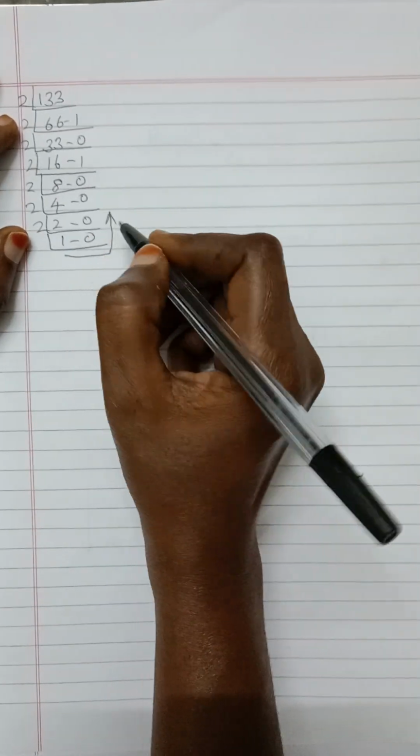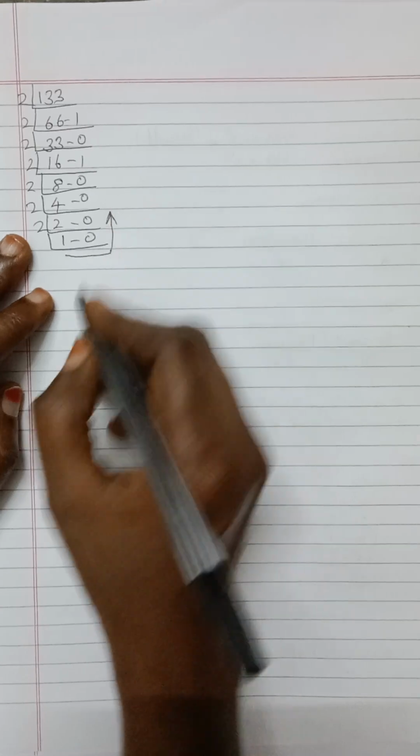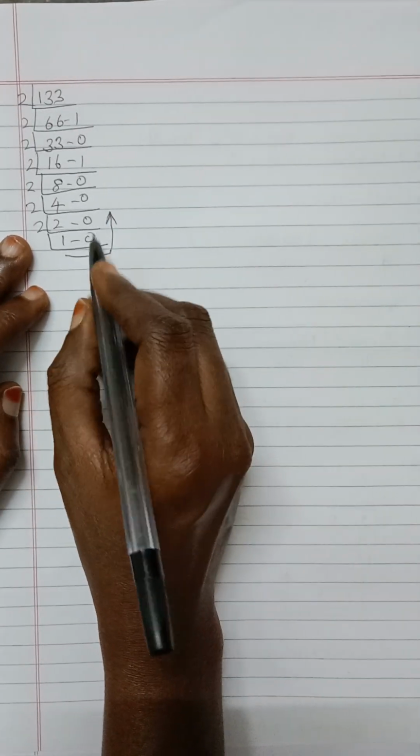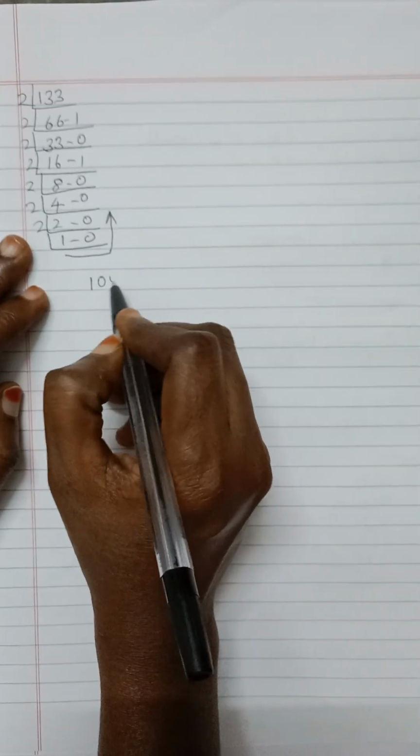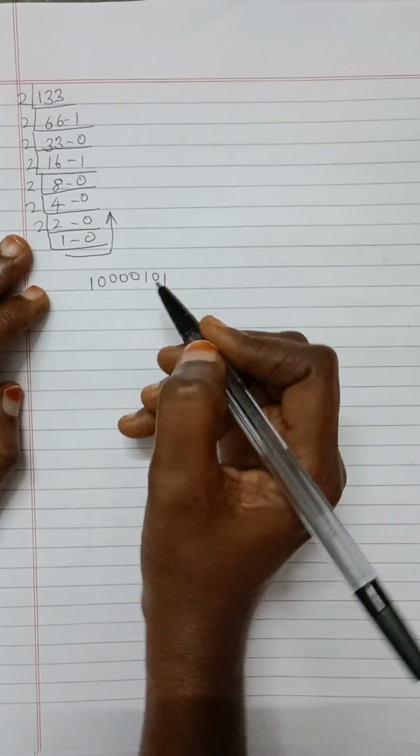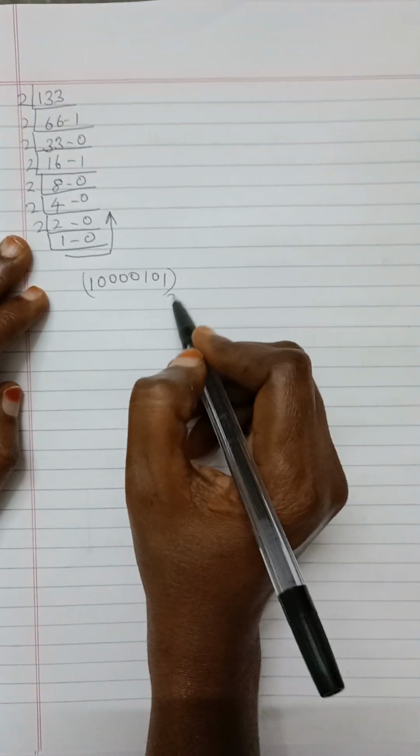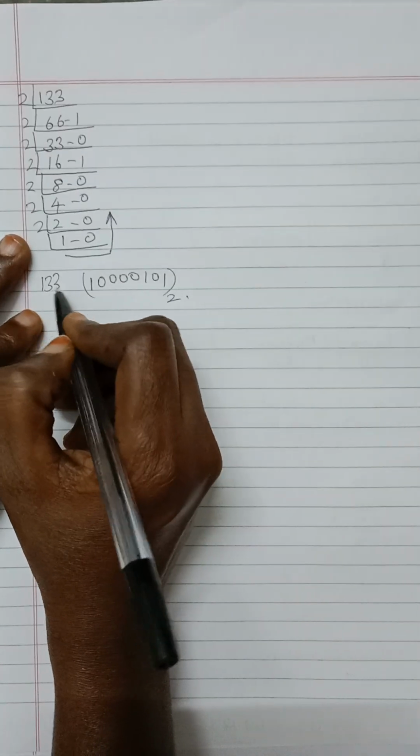So we have to take from the top, and the value for 133 will be 1 0 0 0 0 1 0 1. So this is the equivalent of 133.